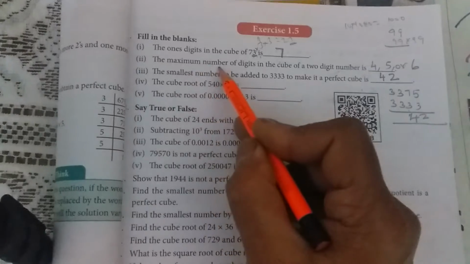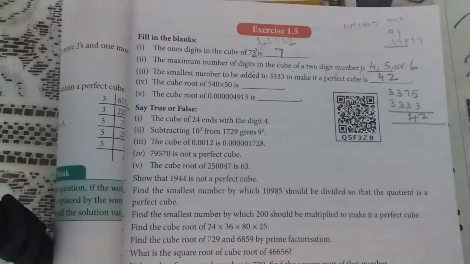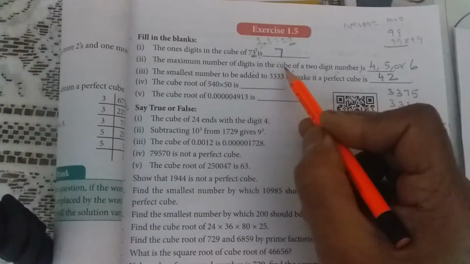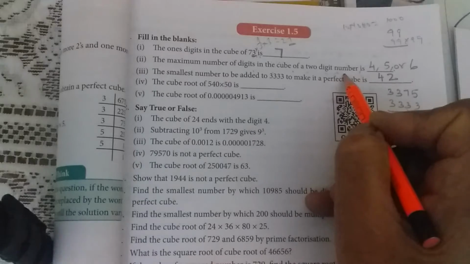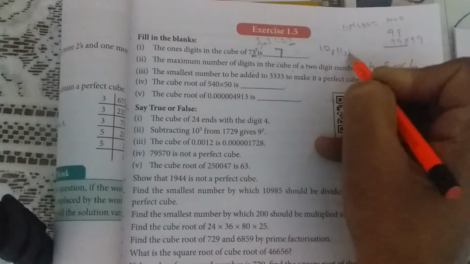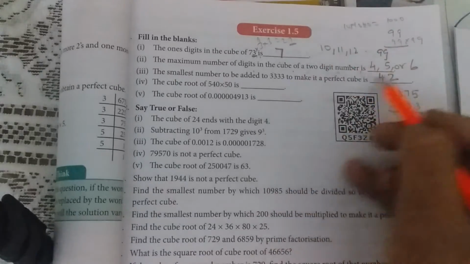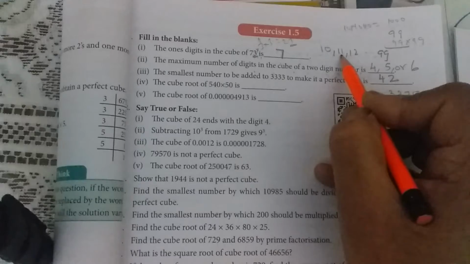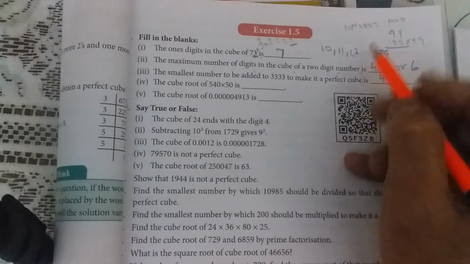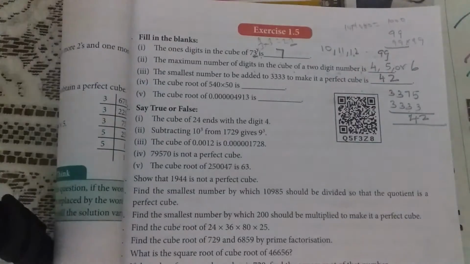Then, the maximum number of digits in the cube of a 2-digit number. How many digits are there in the cube of a 2-digit number? What are 2-digit numbers? They are 10, 11, 12, etc., up to 99. When you find the cube of it, 10 cube, 11 cube, 12 cube, how many digits will the answer have? Let us start from 10, the first 2-digit number.